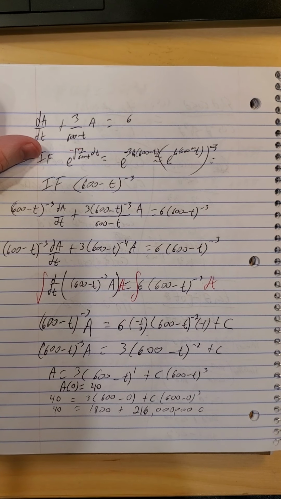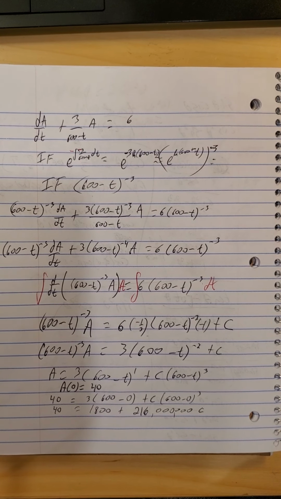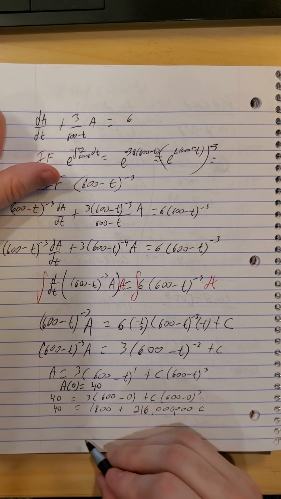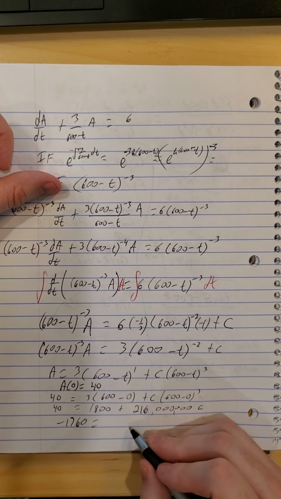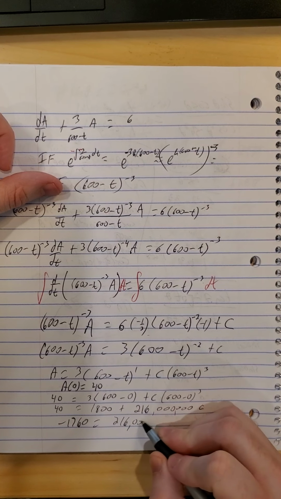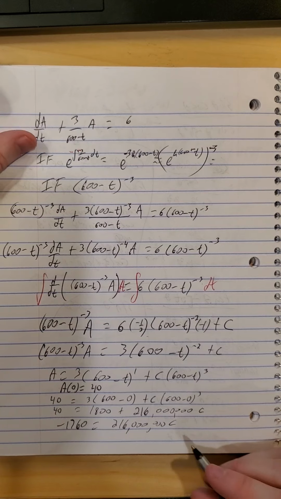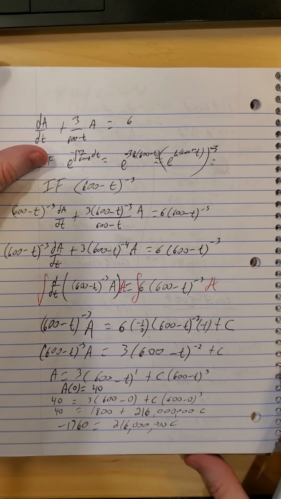Then we have 40 minus 1800, so negative 1760 is worth 216,000,000 times C. Then we'll divide both sides by 216 million.